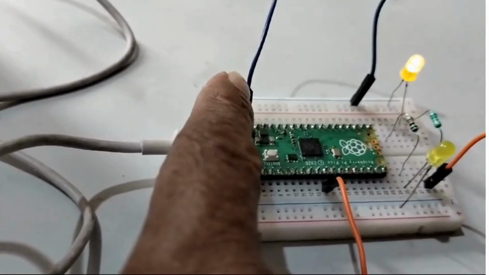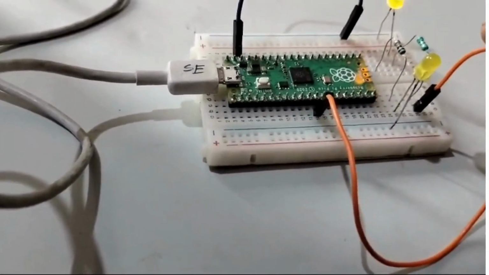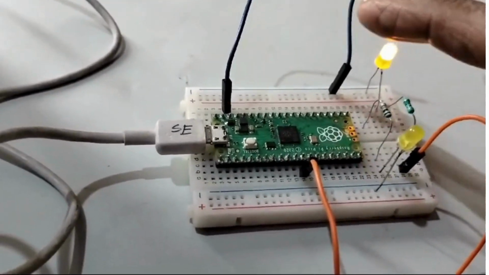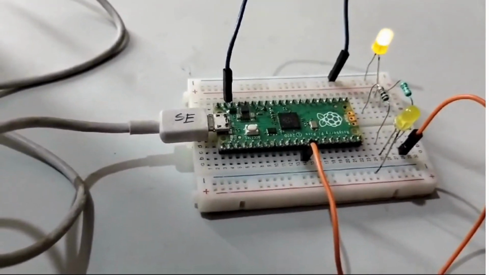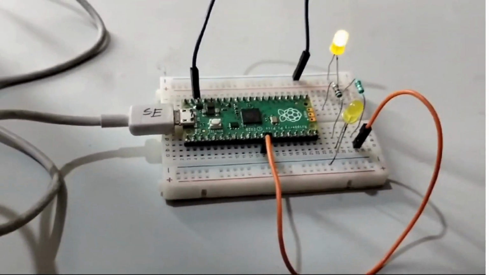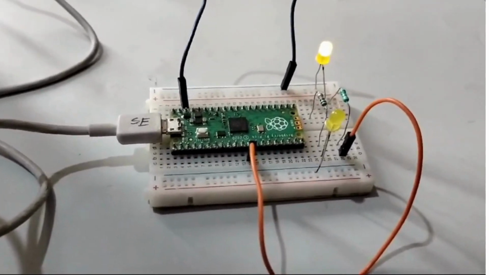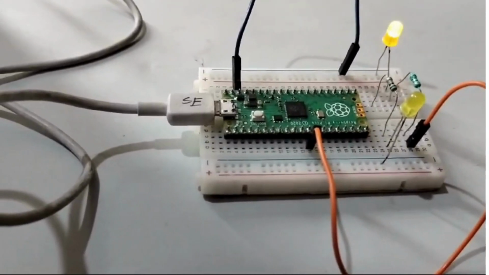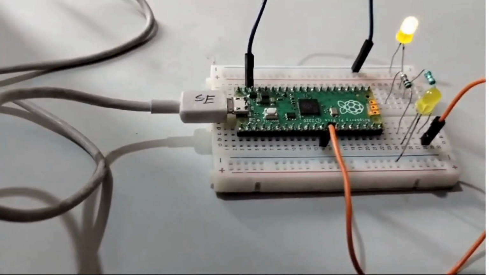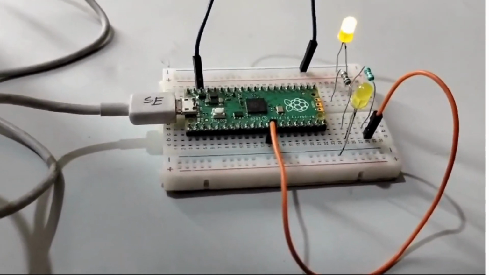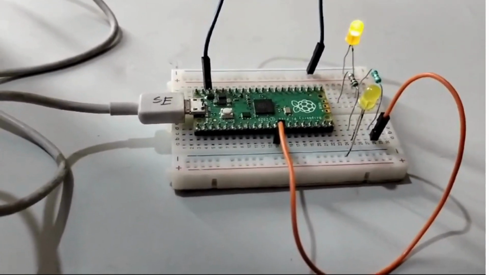This is the ground pin, through one resistor. This is the wire. Through this wire, I have given it the connection to this. One end is to ground and one is coming from this. So the circuit is very simple, but you have to understand the same program with the Arduino IDE, how I am programming the Arduino IDE as well as programming the Raspberry Pi Pico with the same language, that is C or C++.